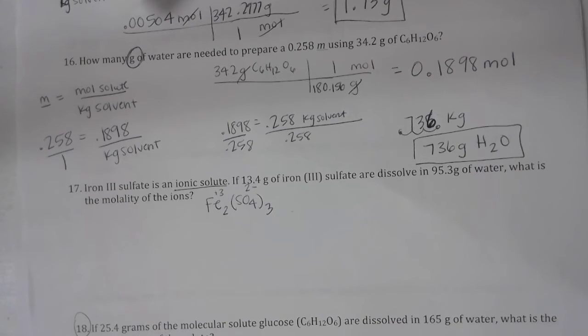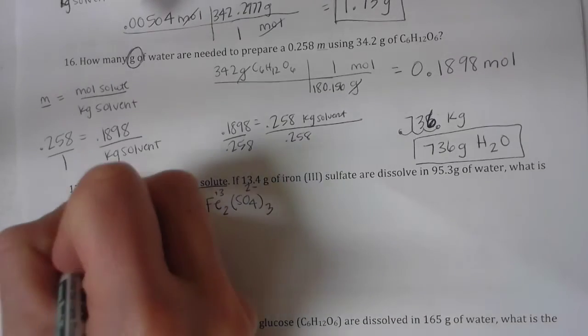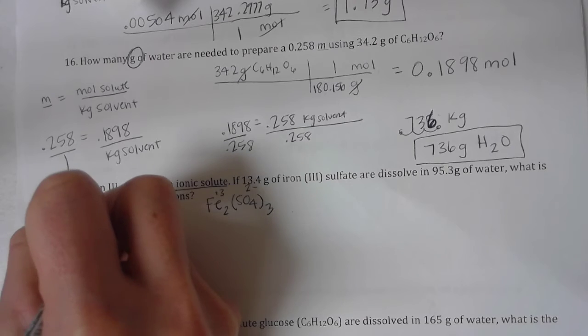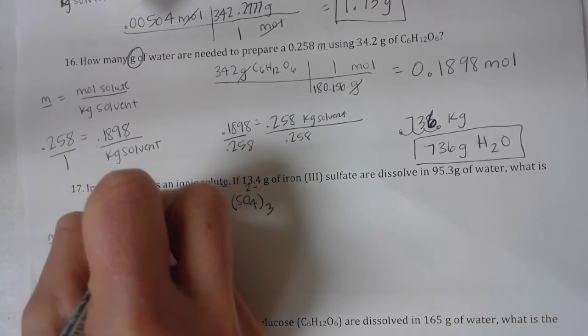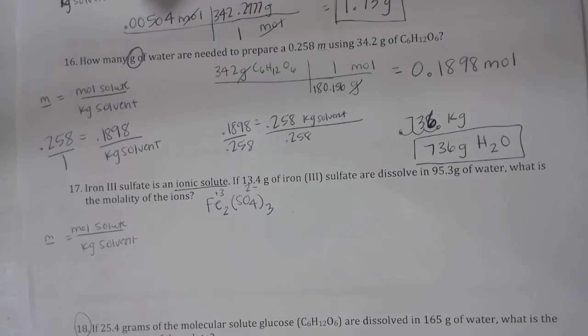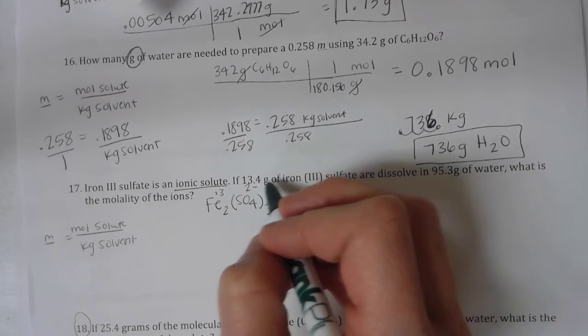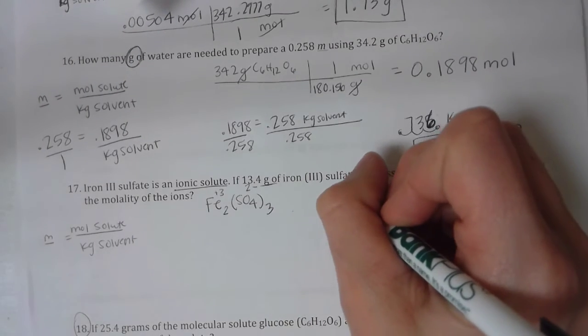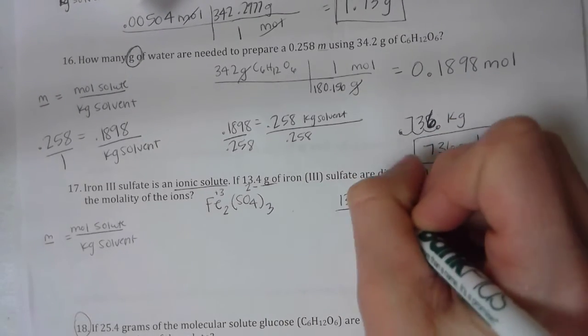So let's do the molality. Remember, molality is moles of solute over kilograms of my solvent. And so the moles of my solute is going to be iron sulfate. So I need to change my grams of iron sulfate to moles. And so I have 13.4 grams.